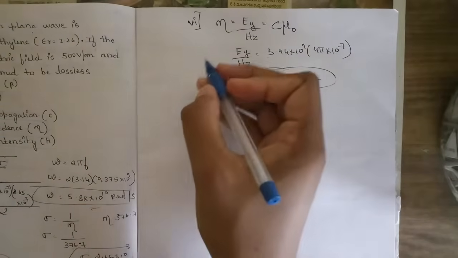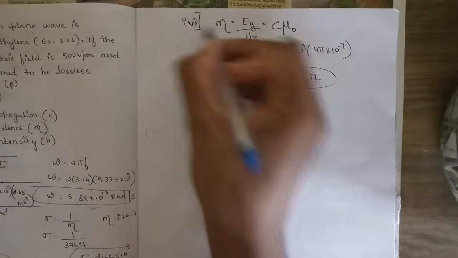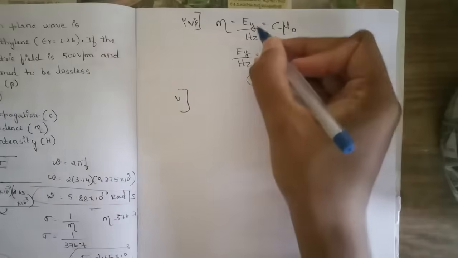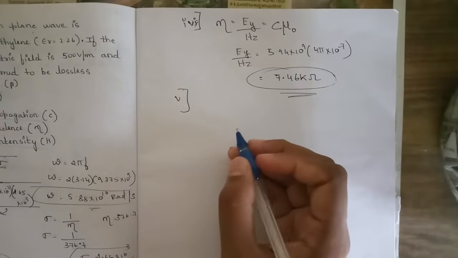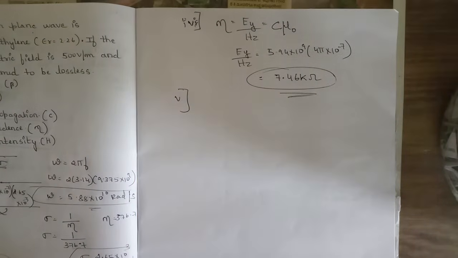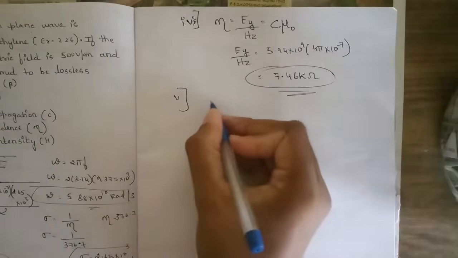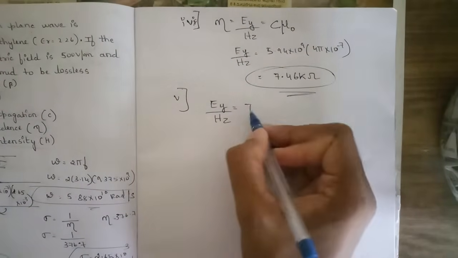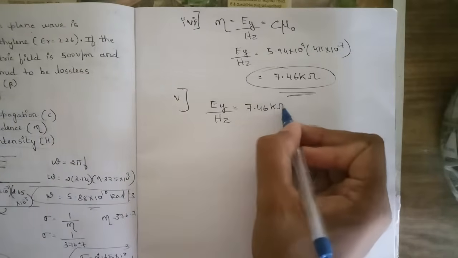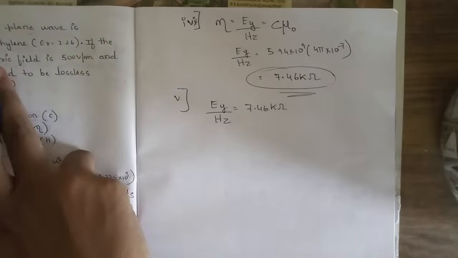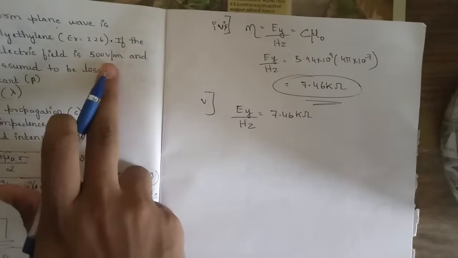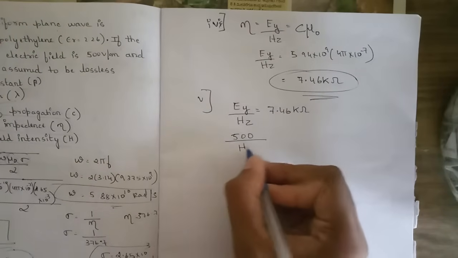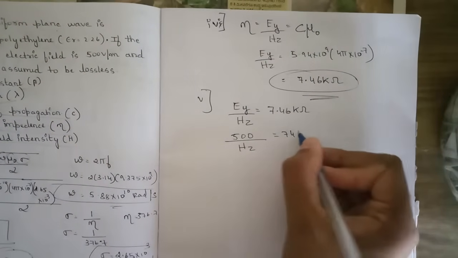Similarly, the next sub question is to find the magnetic field intensity, that is H. We have one relation between Ey and Hz, that is Ey by Hz, which we have just got as 7.46 kilo ohms, right? But in the question they have mentioned the amplitude of electric field as 500 volts per meter, so 500 by Hz is equal to 7460.